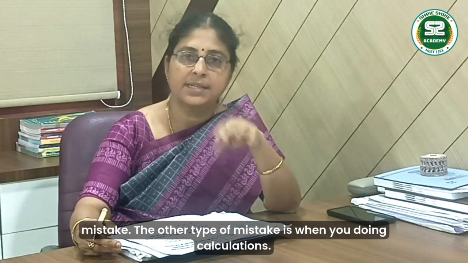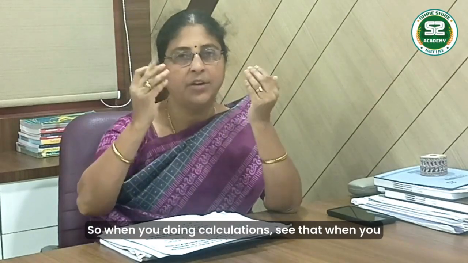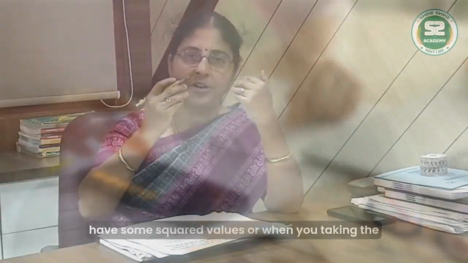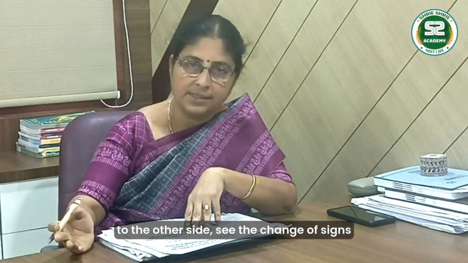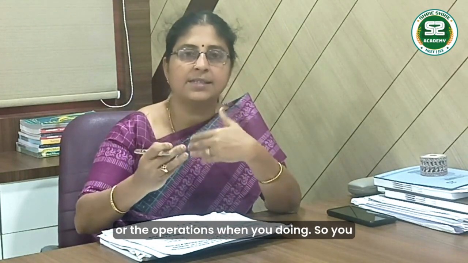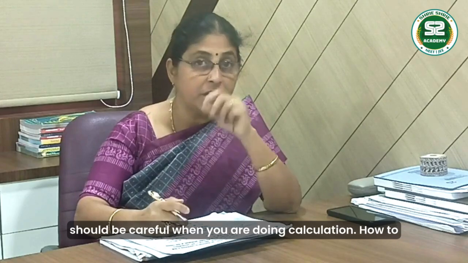The other type of mistake is when you are doing calculations. When you're doing calculations, see when you have some squared values or when you are taking the numbers from one side of the equal to sign to the other side, see the change of the signs or the operations. So you should be careful when you're doing calculations.